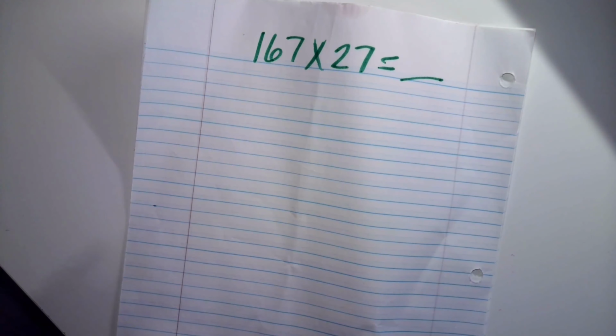All right, today we're going to work on multiplying using an area model. The first equation that we want to look at is 167, and I'm going to multiply that by 27. The first thing I need to do is take my 167 and break it up into its pieces. What I mean by that is I want to break it up into their place values.